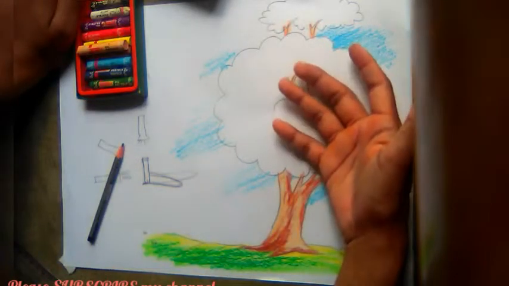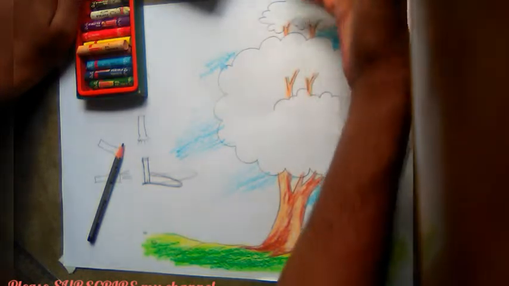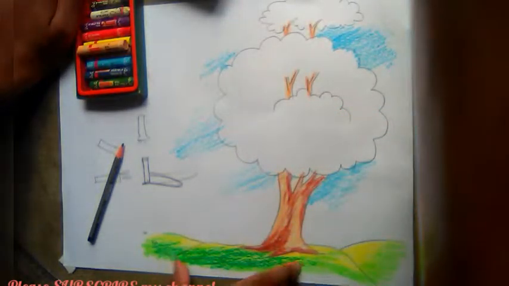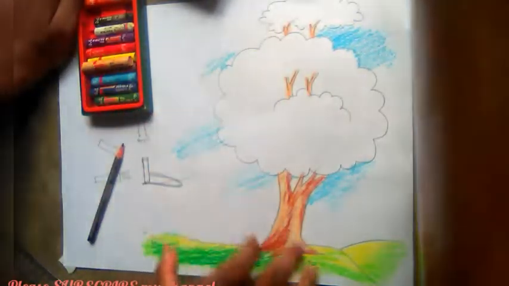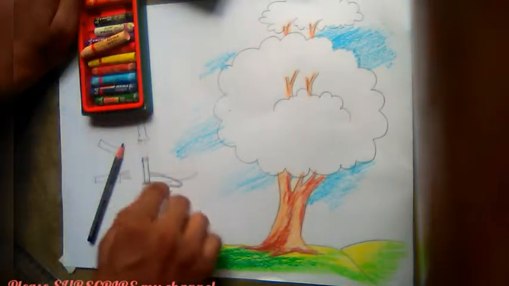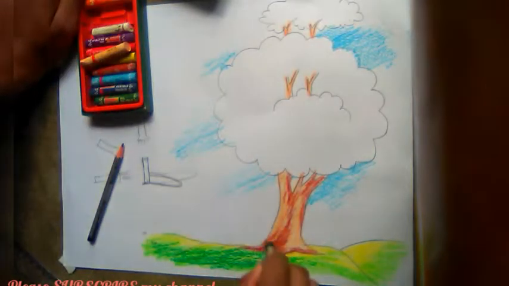Now here I suppose that the sun is just at the head of this tree, then the shadow will be here, overlap with this portion of the land, and it is black color.